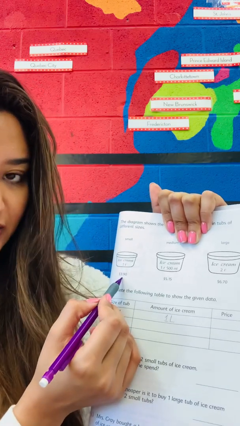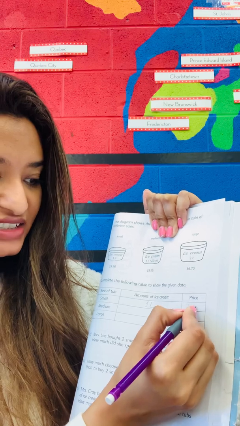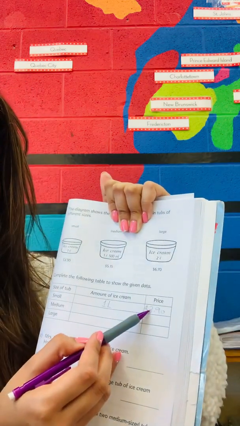And I look at it and I know, oh, it's $3.90. Sorry, I forgot to write a dollar sign. Remember to write your dollar sign, okay? So that's what you need to do.